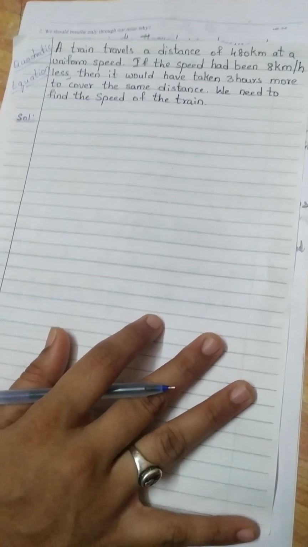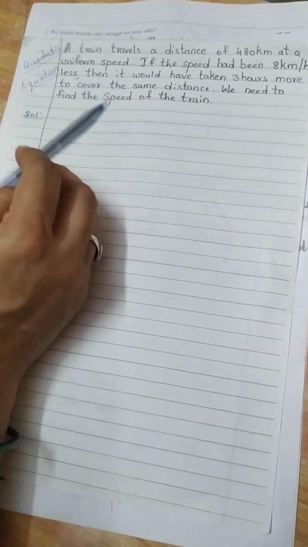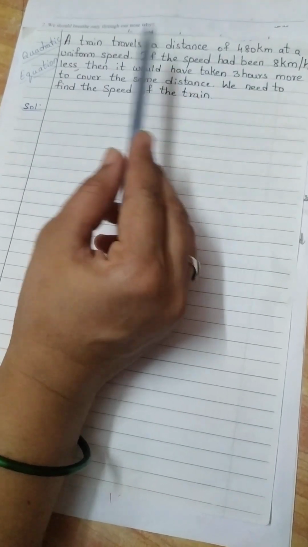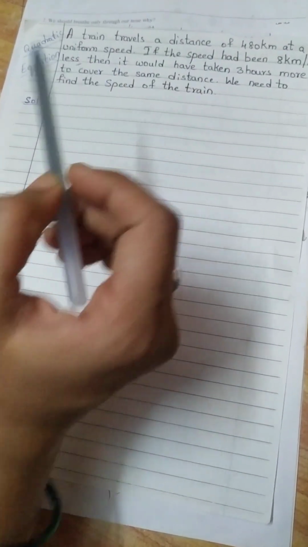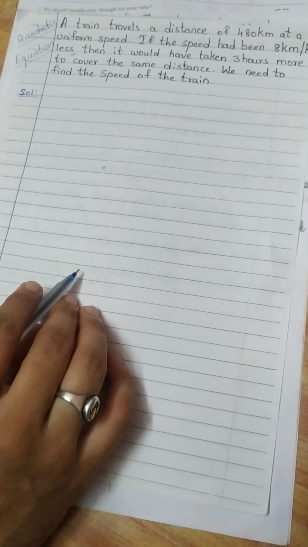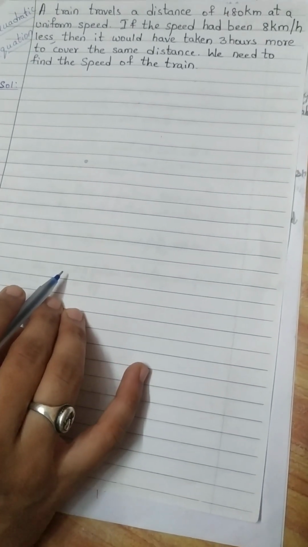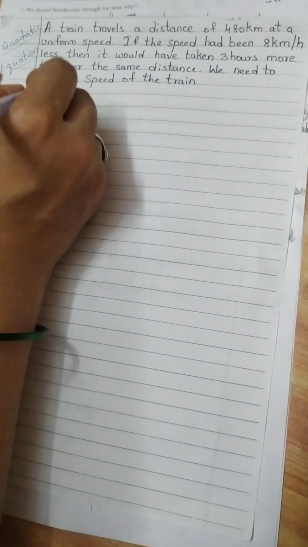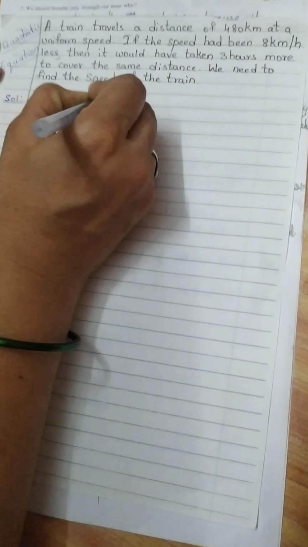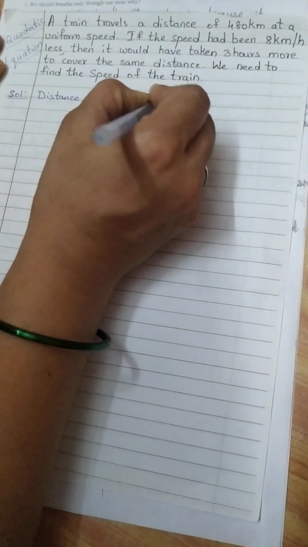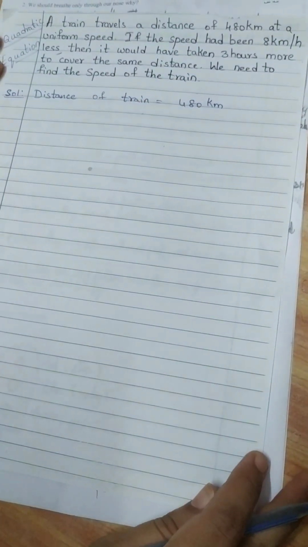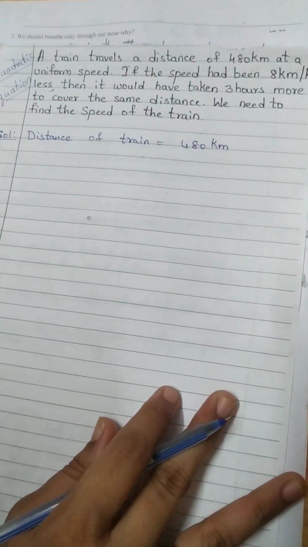Yes, so here is a question. First let me read the question. A train travels a distance of 480 kilometers at a uniform speed. That means the given thing is actually the distance of the train. That means the distance a train has to travel, that is 480 kilometers. Okay, so let us write that step. Distance of a train is 480 kilometers. Yes, 480 kilometers. Now that is the first step.